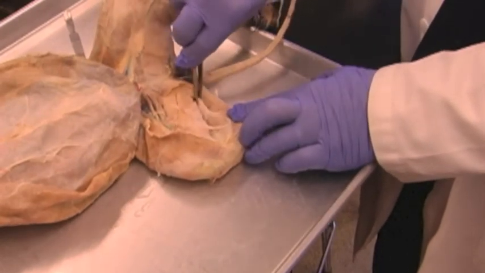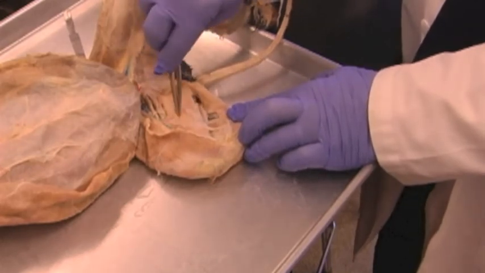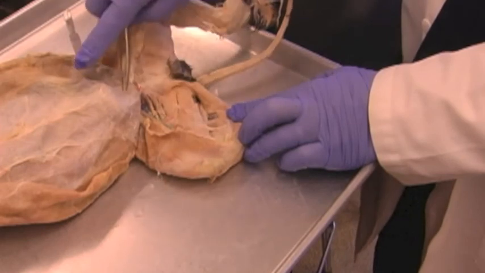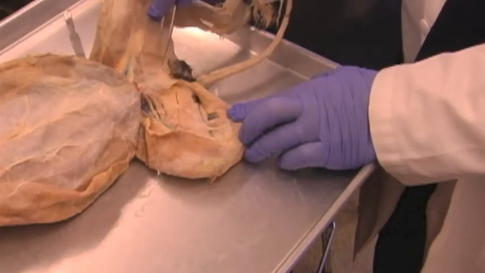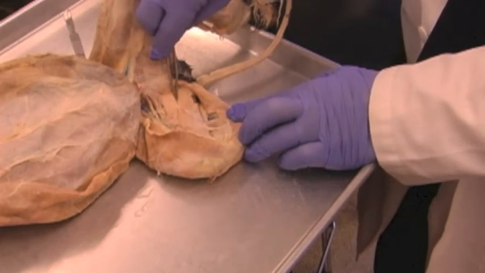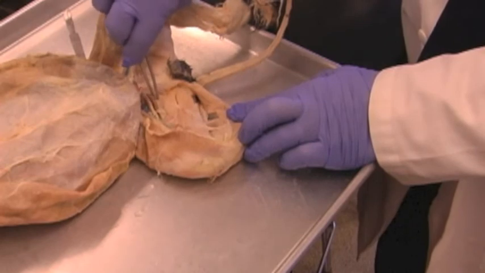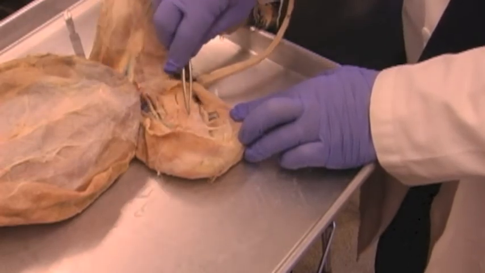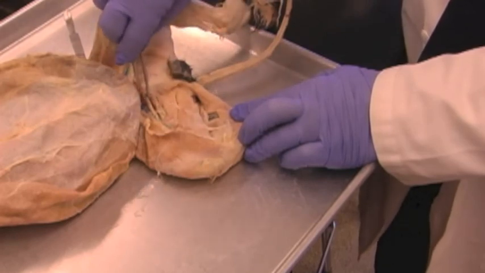Running up the back of the leg, a long muscle running up the back, is the semitendinosus. The muscle running next as we go toward the midline of the body is the semimembranosus. Here we have the adductor femoris, the adductor longus, which is a thinner muscle right here, and the pectineus. Semitendinosus, semimembranosus, adductor femoris, adductor longus, pectineus.